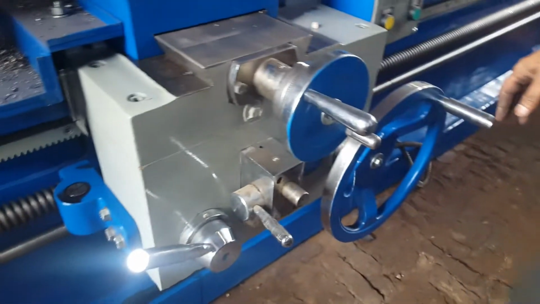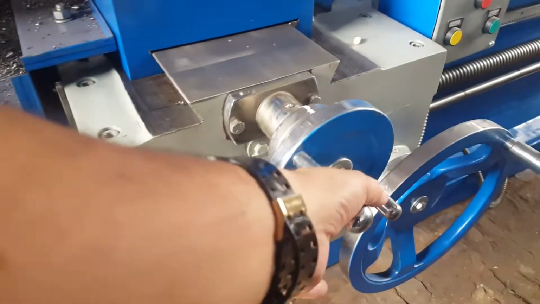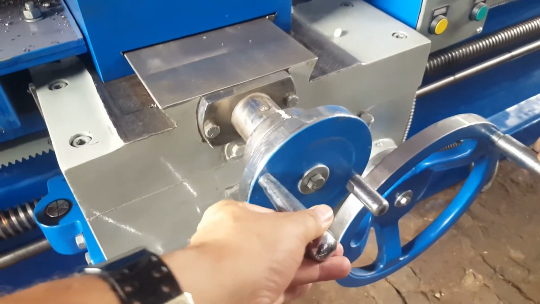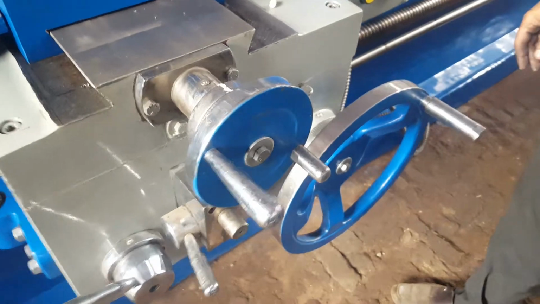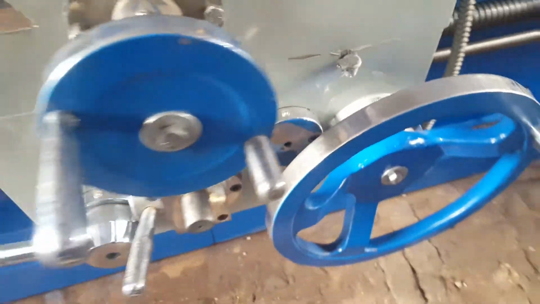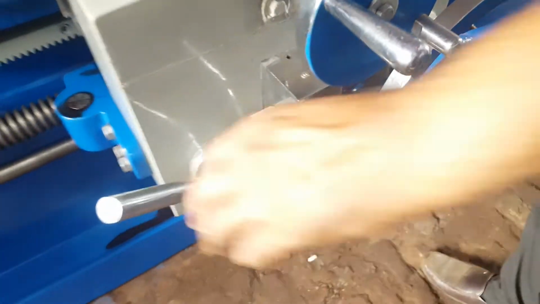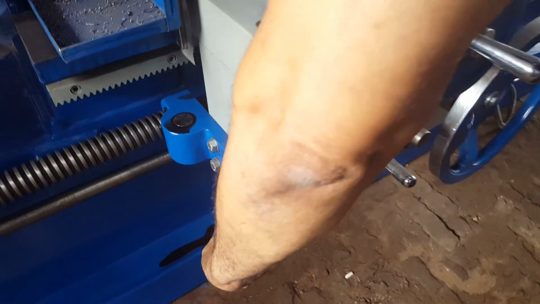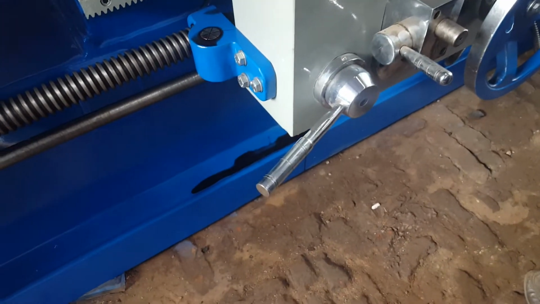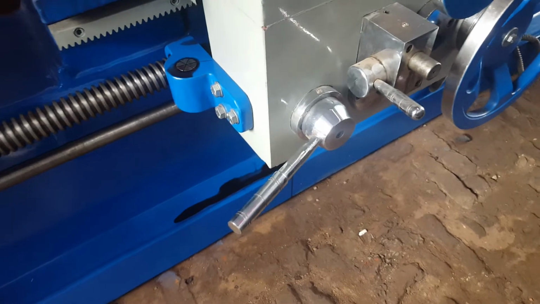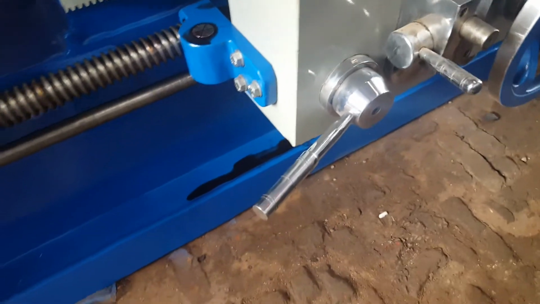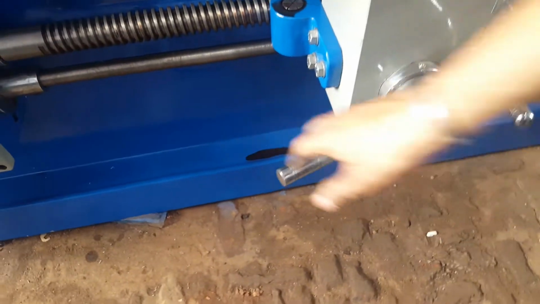This is the apron. This is for cross slide. This is for saddle. This is for threading. This is the threading lever, up and down.